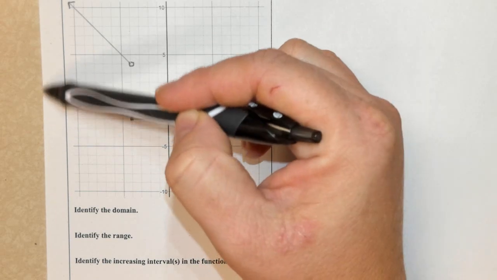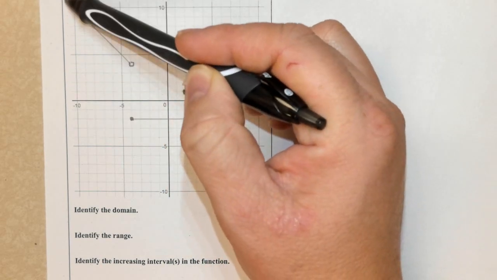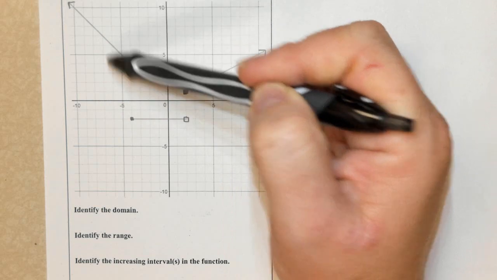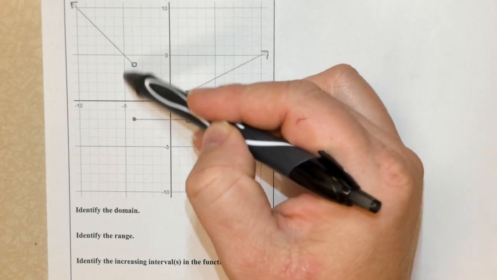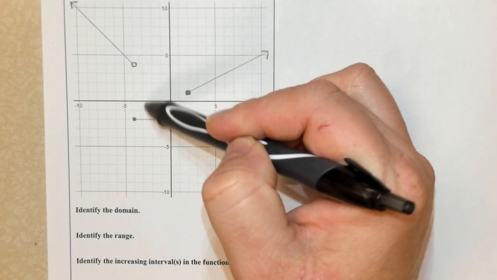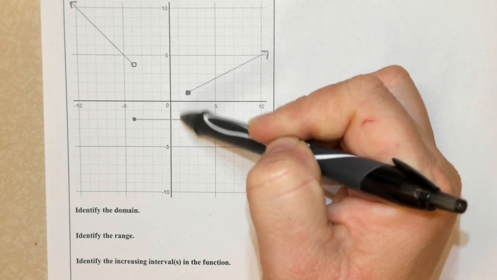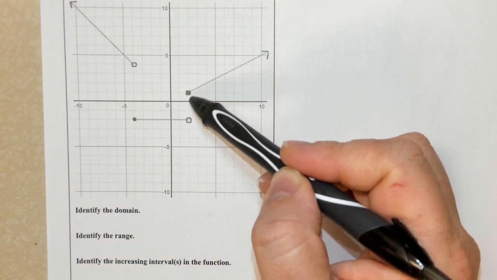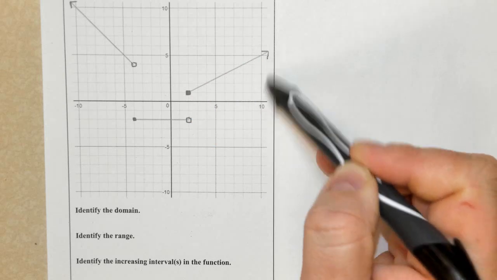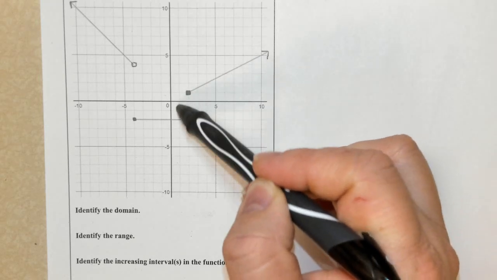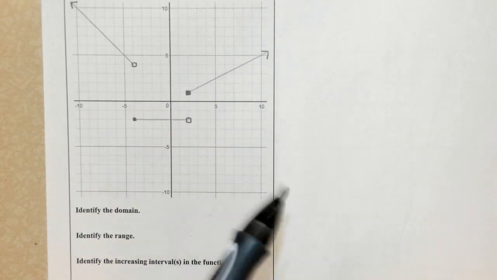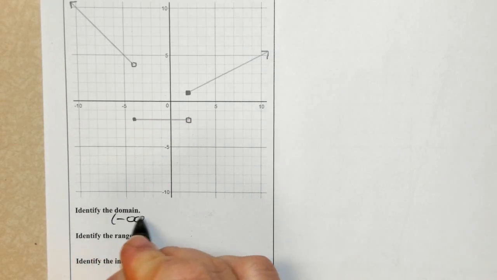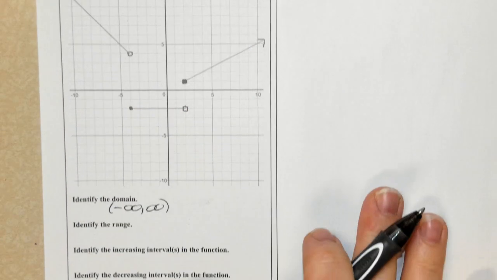Way over here, yes, I would hit the graph of the function. I would hit it, keep going. As I go from left to right, at some point I'm always going to hit the graph of the function. There are no, if you want to think, dead values here. Everywhere, if I go on the x-axis and I go up or down, I'll hit some part of the function. For that reason, the domain is negative infinity to positive infinity.